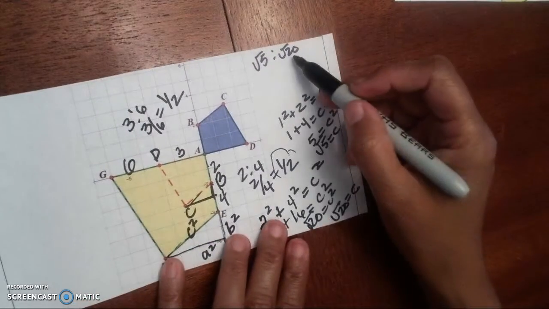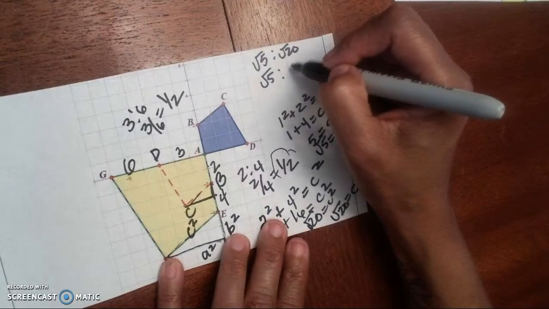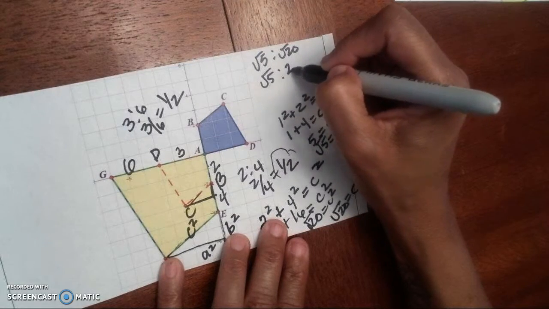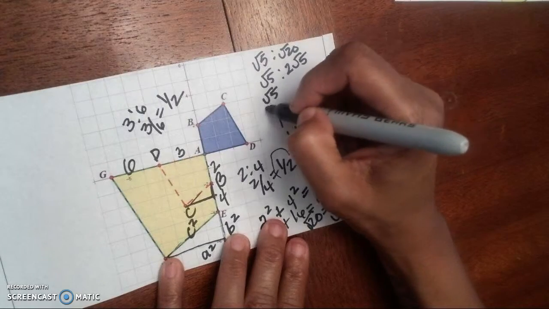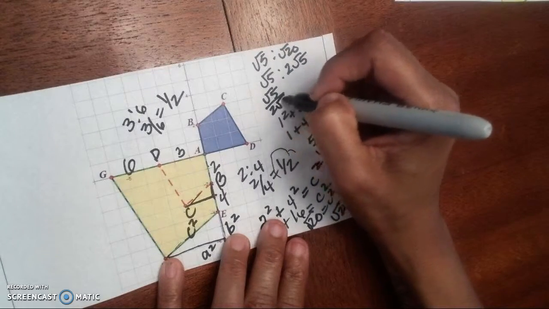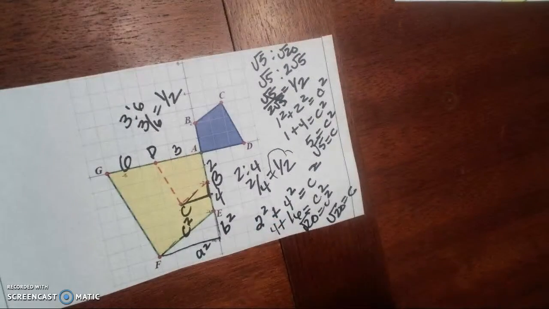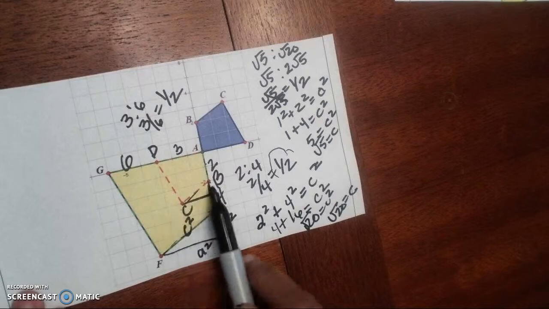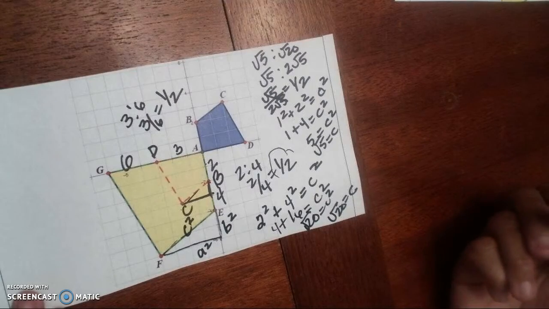Well, let's simplify the square root of 20. What is the square root of 20? Simplified, that would be 2 square root of 5. So what is square root of 5 divided by 2 square root of 5? That is equal to 1/2. So this side is proportional to that side because it equals 1/2.